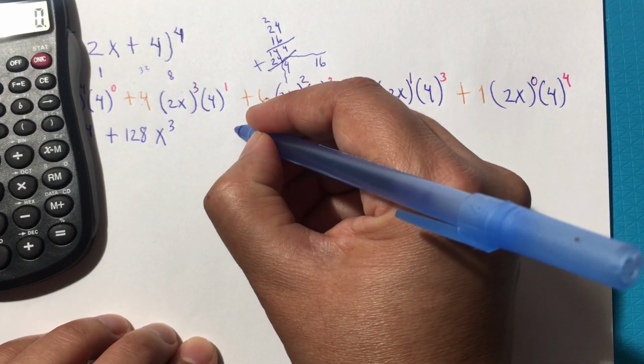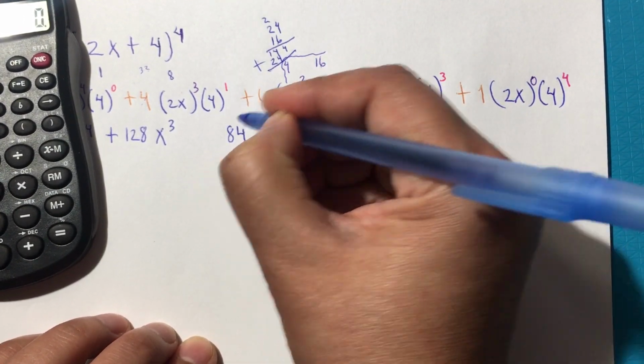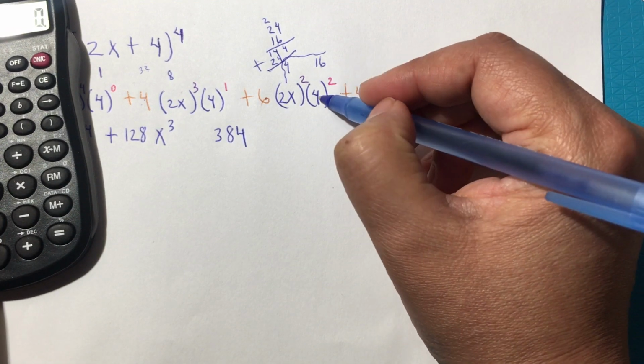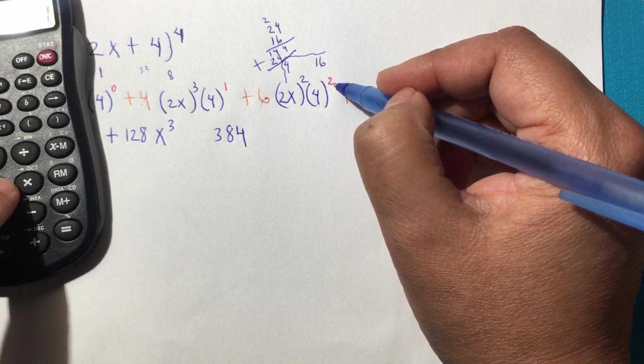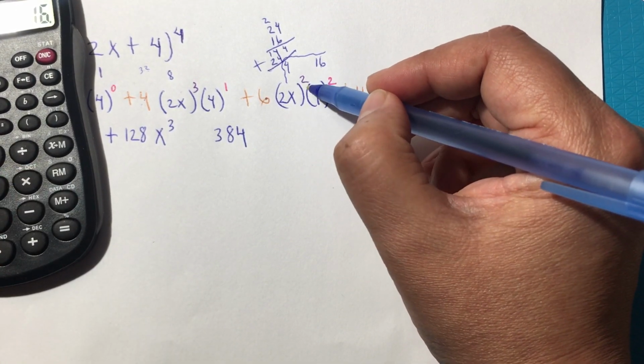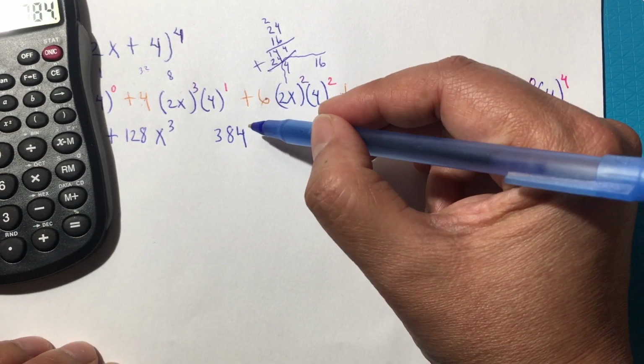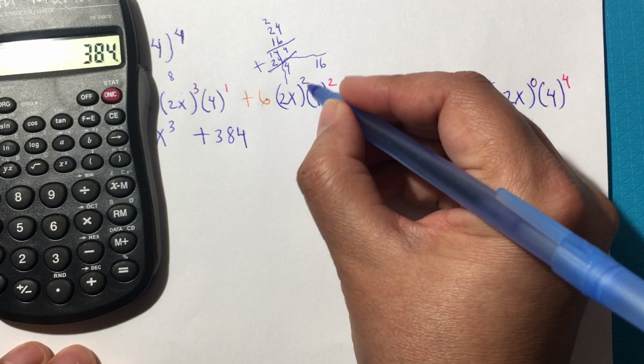And we add, so you get a 4, 8, and 3. Now let's make sure: 4 to the second power is 16 times 2 to the second power is 4 times 6 is 384. We just have x squared.